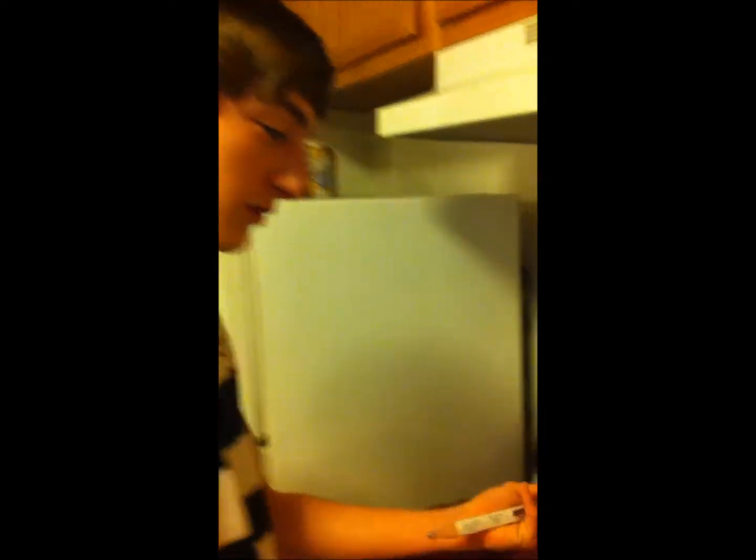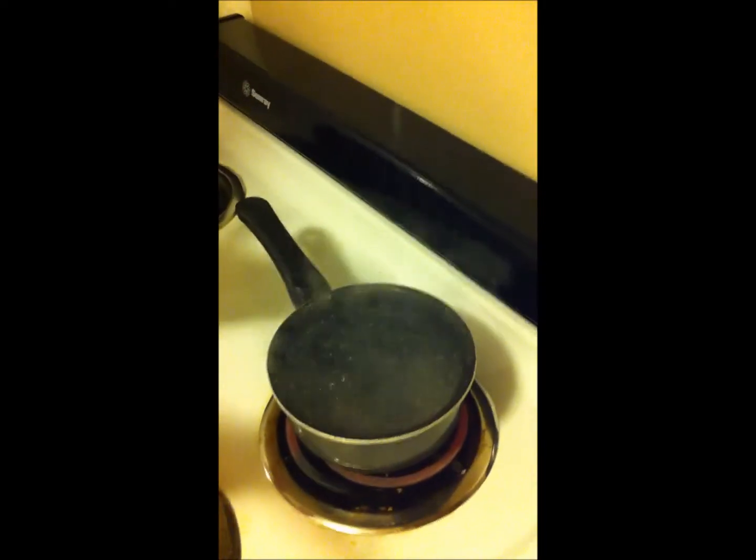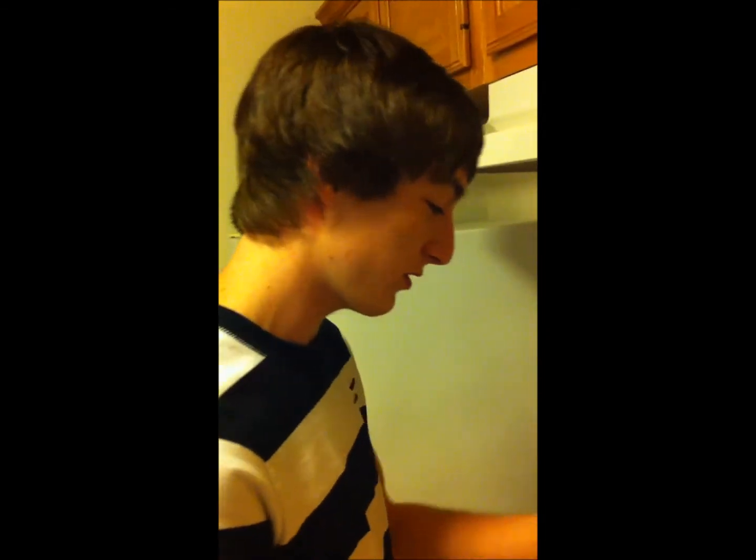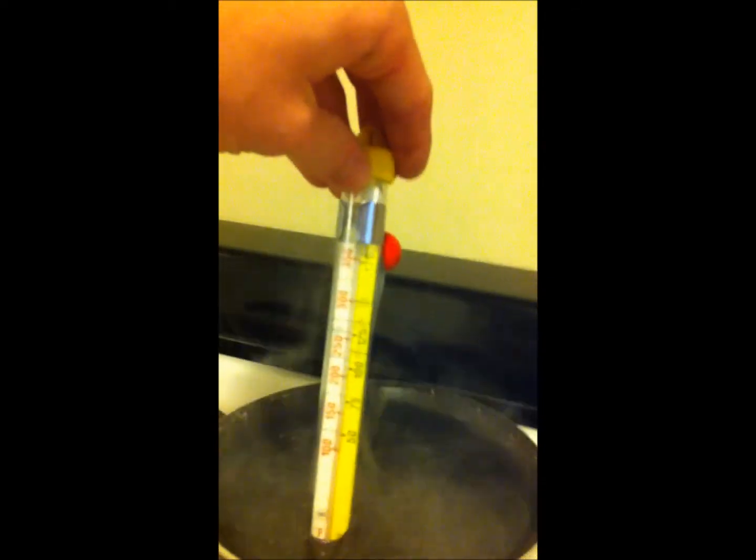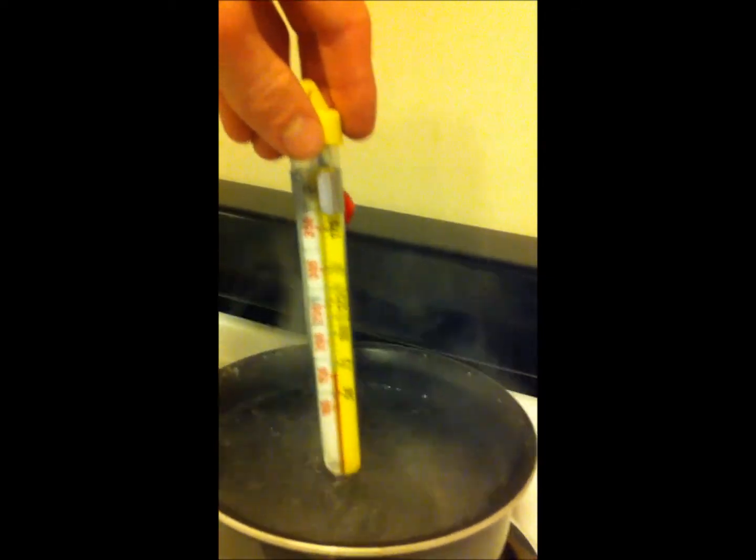or a thermometer. So now that we have all that together, we need to start heating up the water, which we already did, and as you can see, it's already bubbling. So once you see it bubbling and steaming up, just put in the thermometer, and as we wait, it'll slowly get up to 100 degrees Celsius.